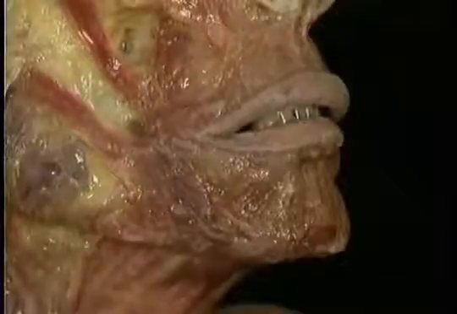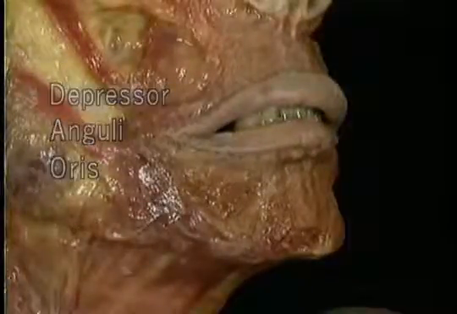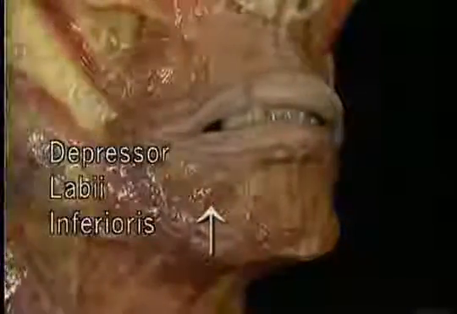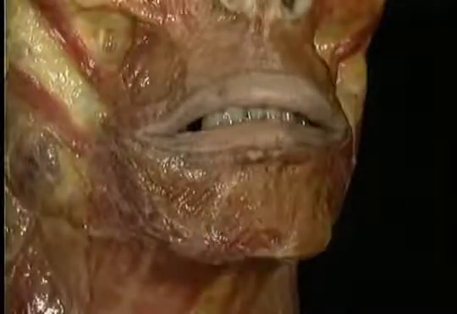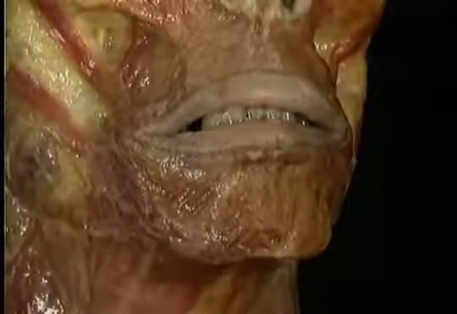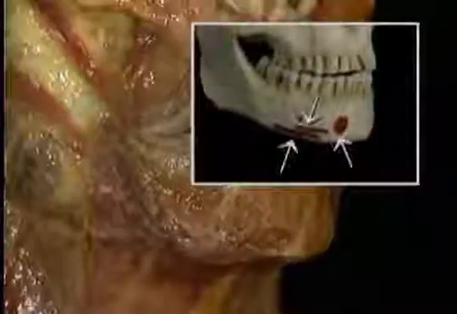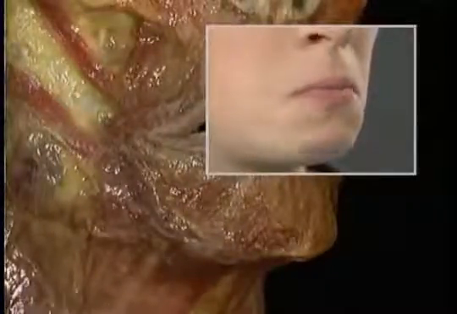The three muscles that join the orbicularis from below are quite hard to tell apart. They're depressor anguli oris, depressor labii inferioris, and mentalis. The last two run into one another and are embedded in this mass of fat and fibrous tissue which forms the prominence of the chin. These three muscles arise from here on the mandible. Between them they pull the lower lip downward and pucker the chin.